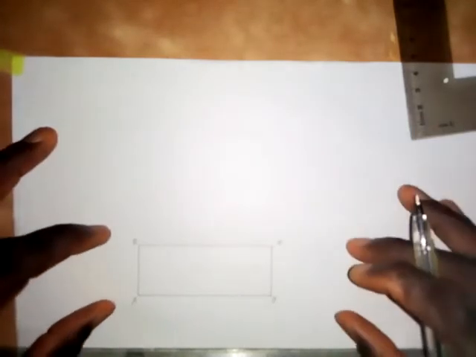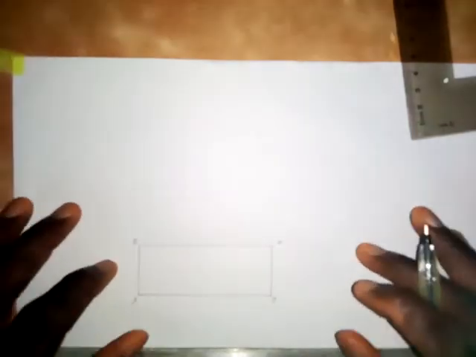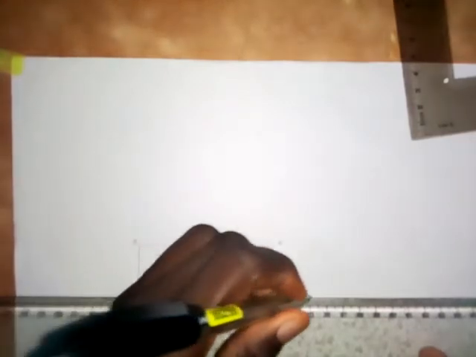Don't forget that what we are doing is that we want to construct a square that will be equal in area to this rectangle. So the next thing that you need to do is extend line AB at B to your right like this.